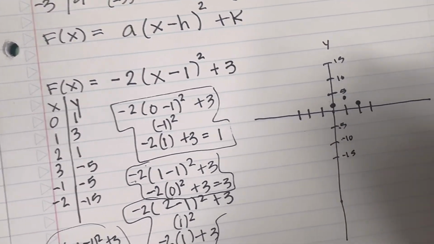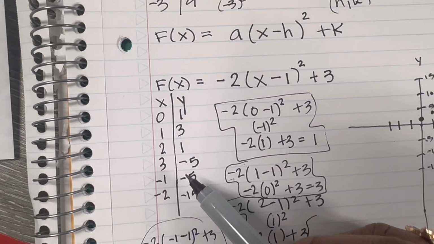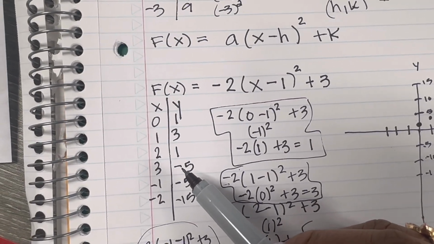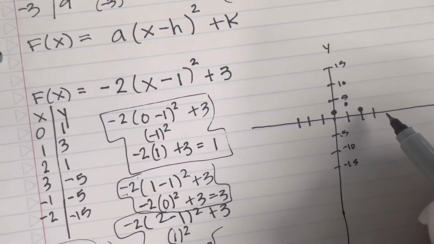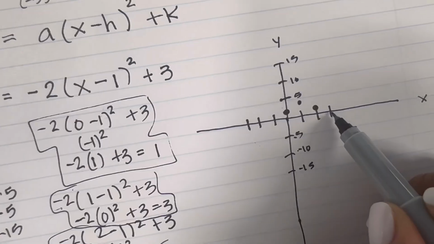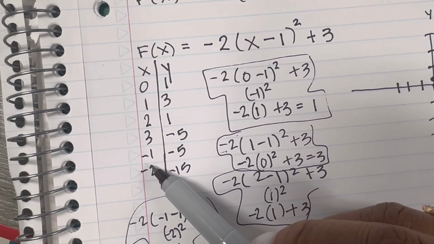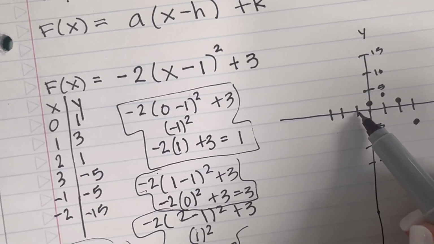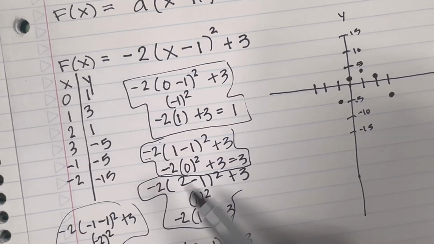It's symmetrical, right? It's a parabola, so it's going to be symmetrical like a face. Same on both sides. 3, negative 5. Negative 1, negative 5. And I think you can see your parabola.